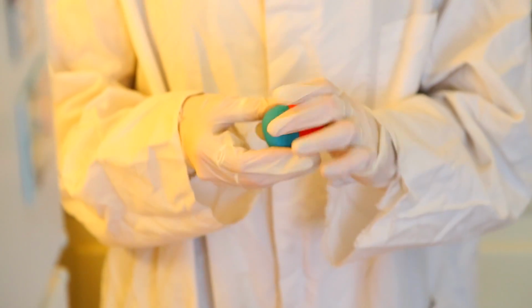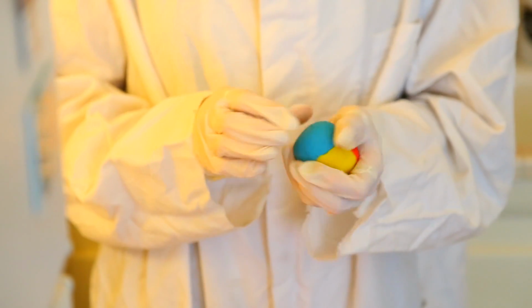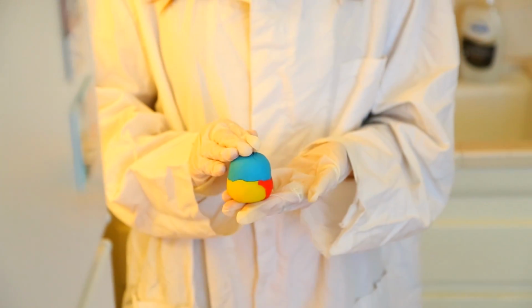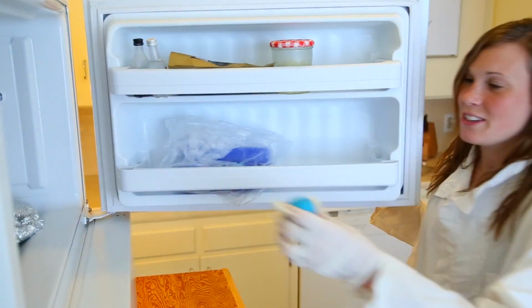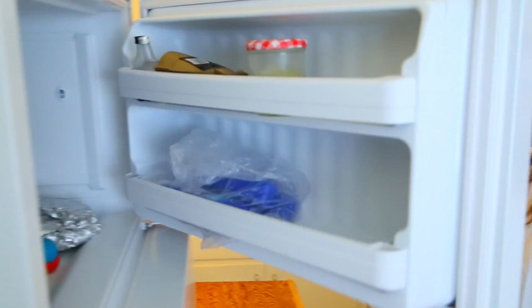So all of these maternal determinants are placed correctly, and this is a nice looking embryo. So now I'm going to place it in the freezer to get it ready for cell division tomorrow.